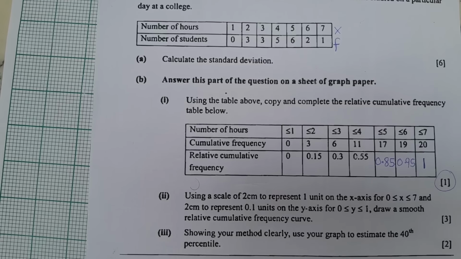So simple. Using a scale of 2 centimeters to represent 1 unit on the x-axis. So they are telling you that 2 centimeters is representing 1 unit on the x-axis, from 0 to 7. Don't forget, the x-axis should run from 0 to 7. And 2 centimeters to represent 0.1 units on the y-axis, ranging from 0 to 1.